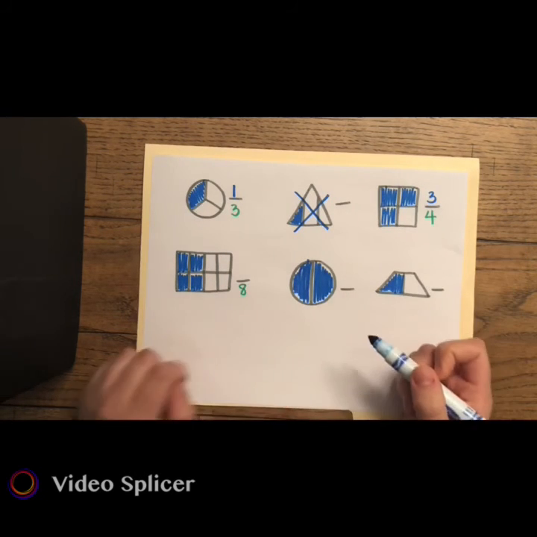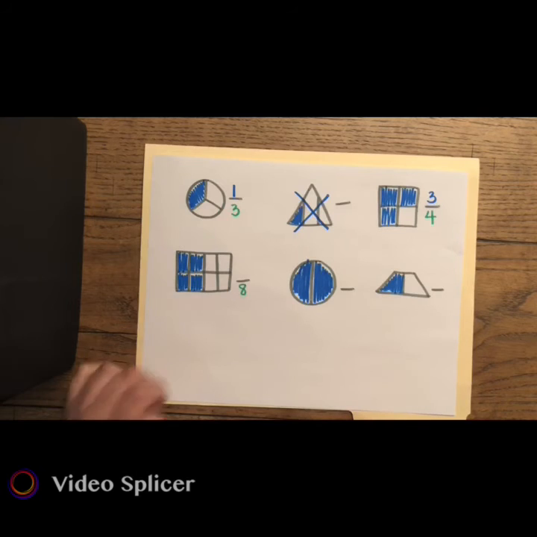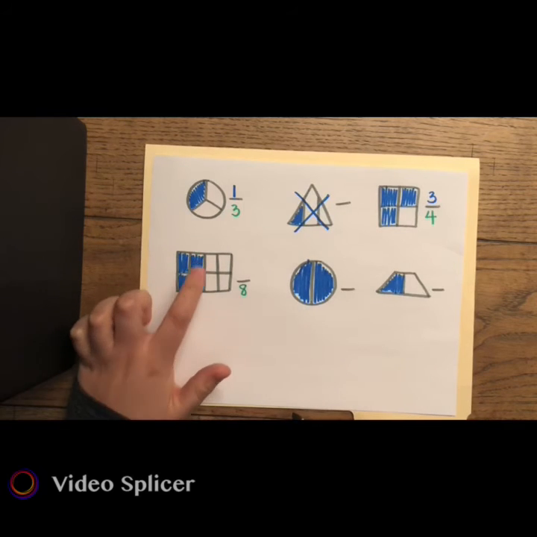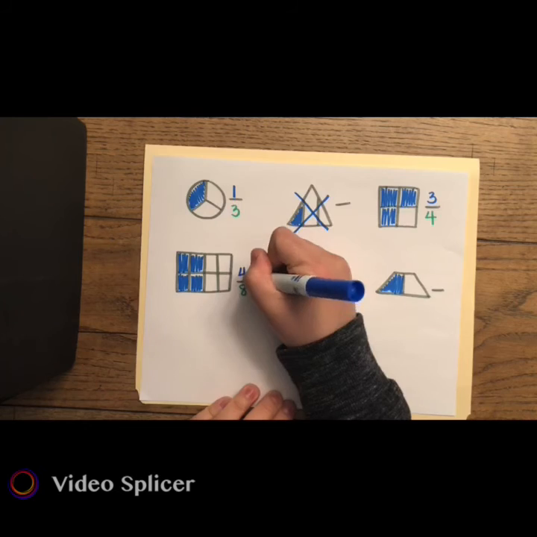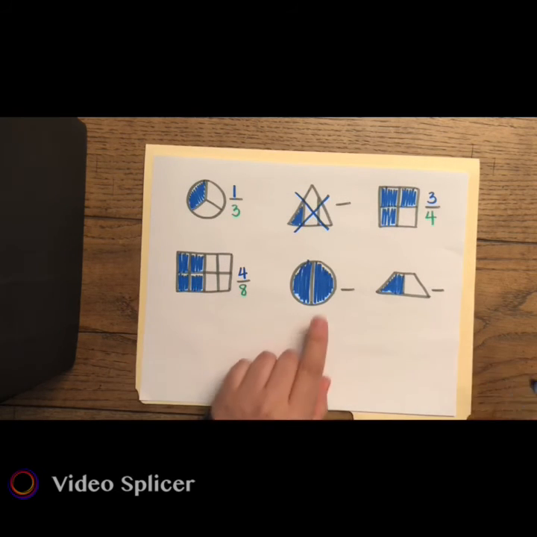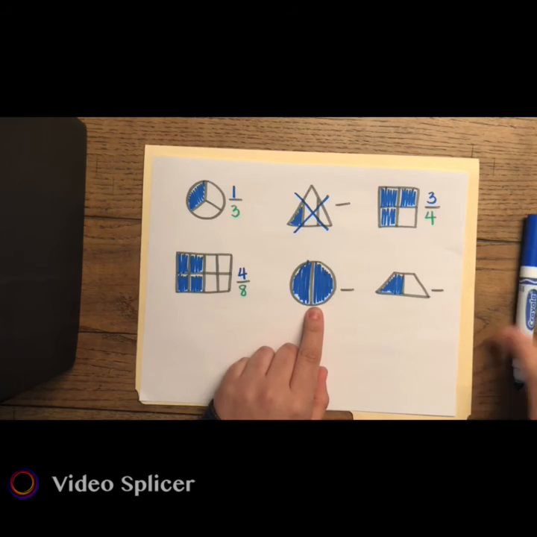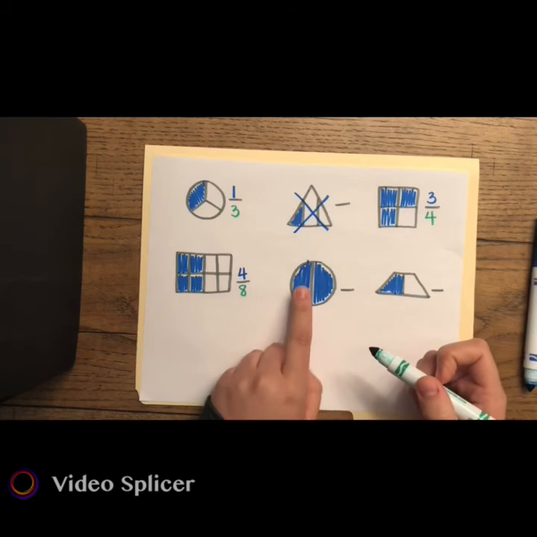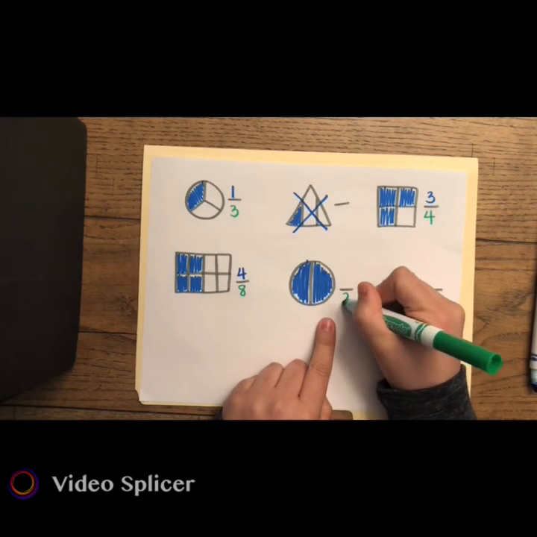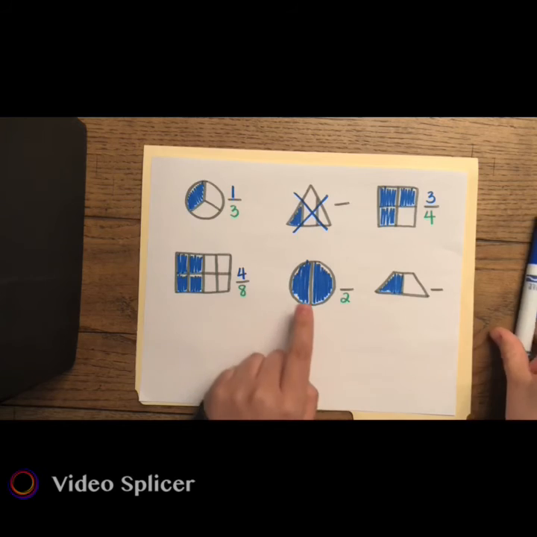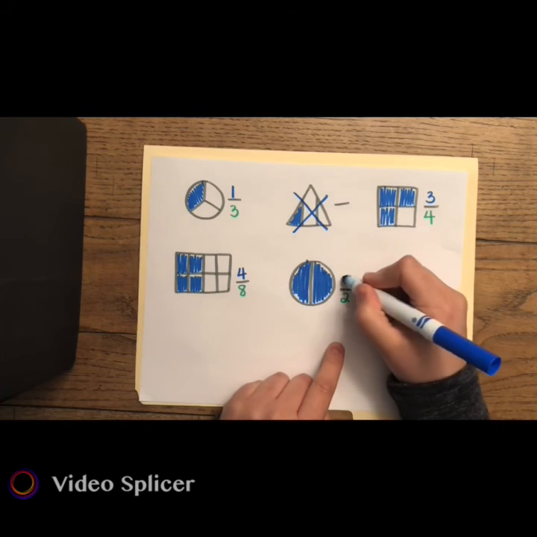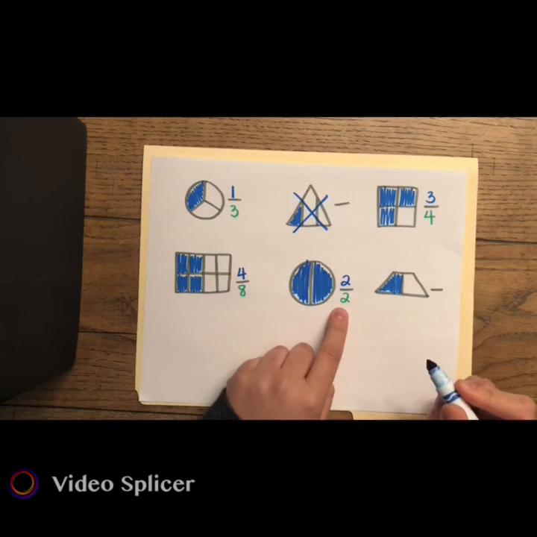And my numerator is going to be, again, how many pieces are shaded? 1, 2, 3, 4, and I would call this 4/8. For my next shape, this circle is cut into 1, 2 equal pieces. But I notice that there are 1, 2 pieces shaded. So I actually say this fraction as 2 halves.